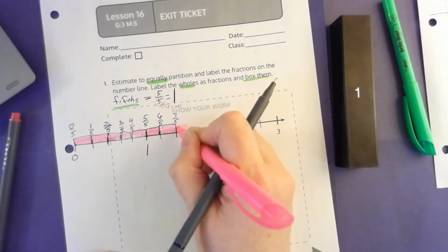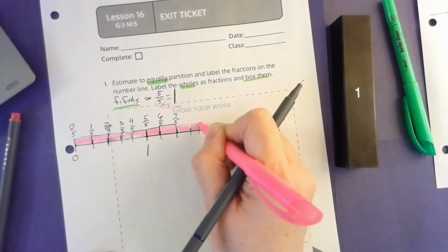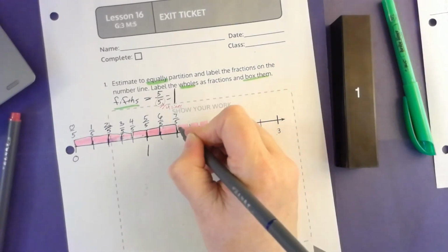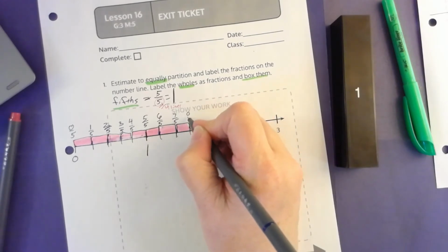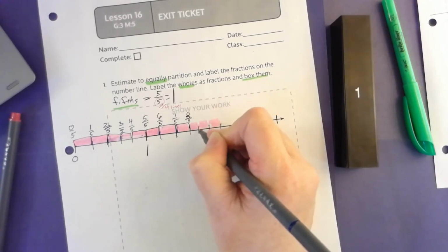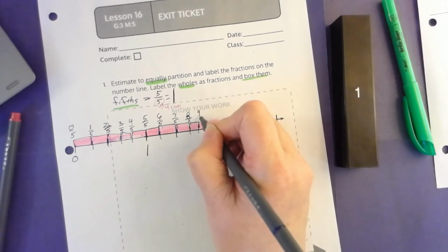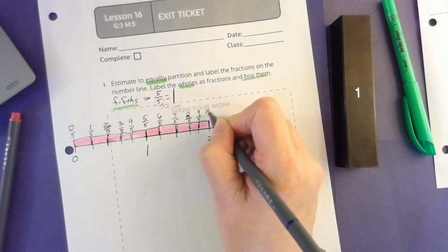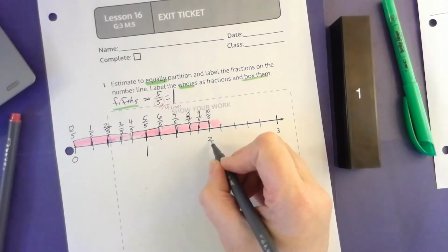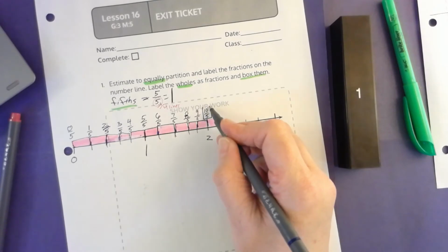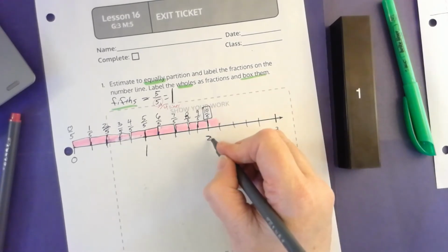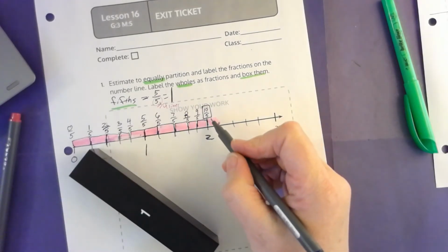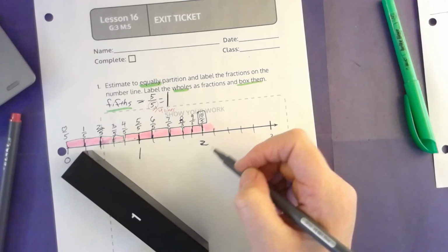Okay, now I'm going to do it again. 8. I'm going to color these in 9. And okay, so this one right here, this is another one. So that's 8 over 5. Another block is 9 over 5. And another block is 10 over 5. So we just hit 2. So another way to write 2 wholes, or it would be 2 of these, is 10 over 5.